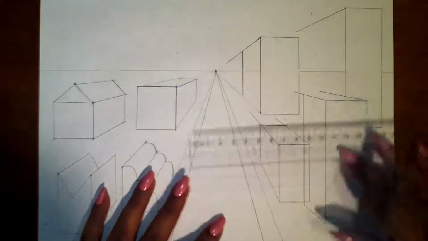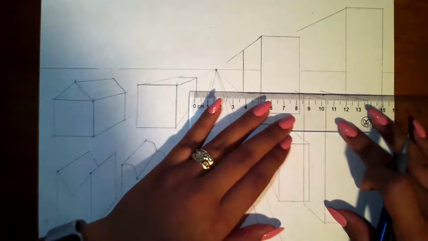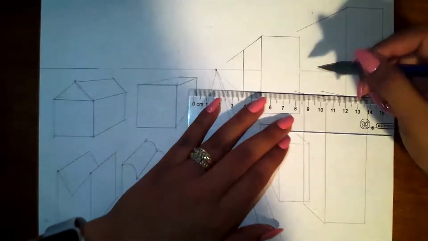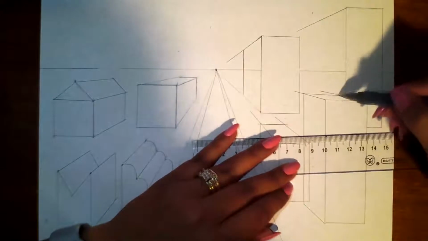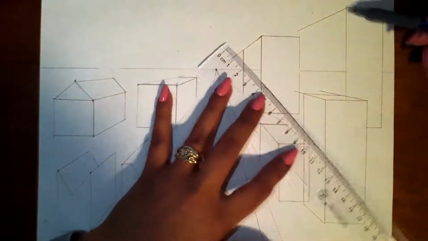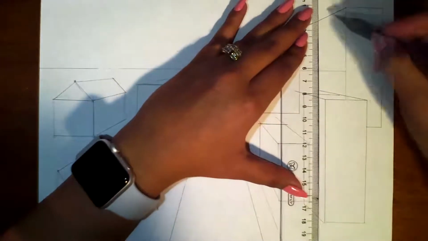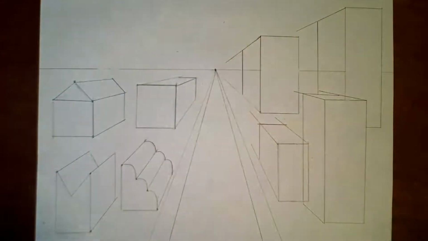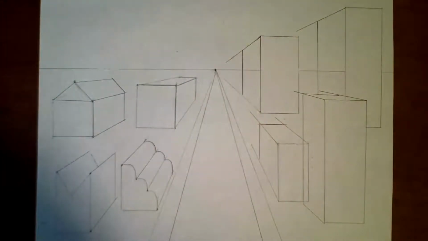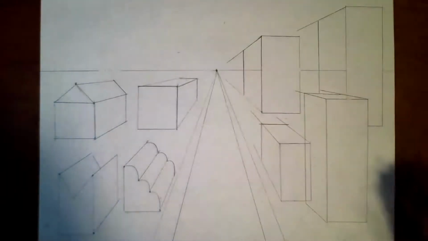If this is horizontal, we're gonna put our rulers right here. We're gonna bring our rulers up. And we're gonna make sure that this line is parallel to this line. And then this line is vertical, so I'm gonna get my ruler right here. I'm gonna move my ruler more here. And there you go.